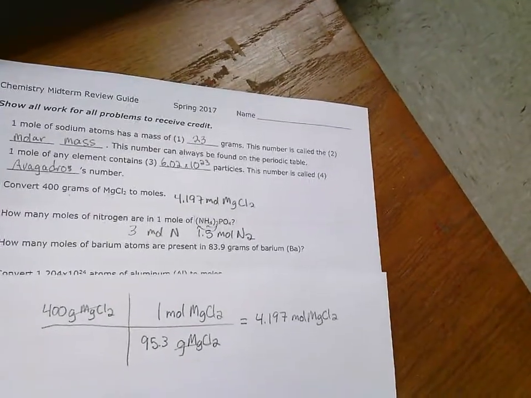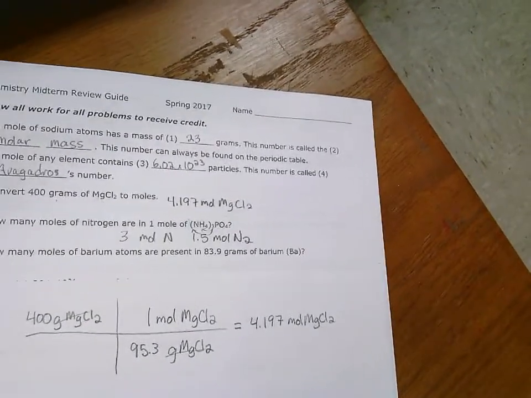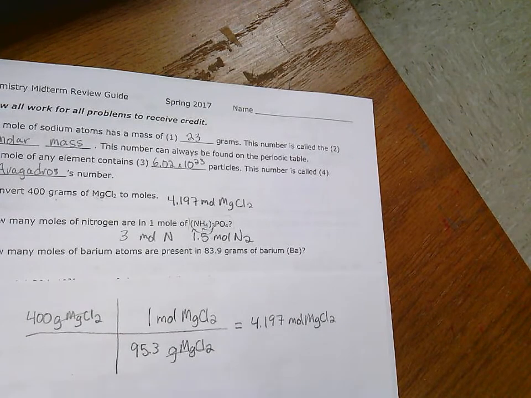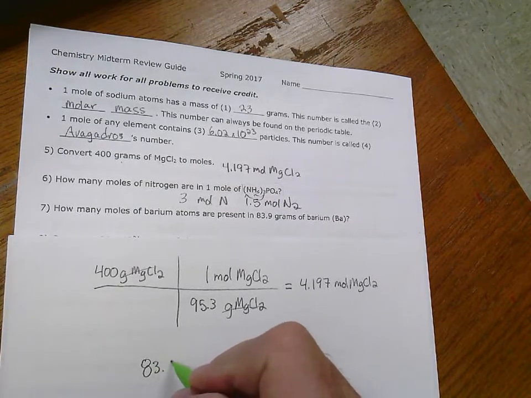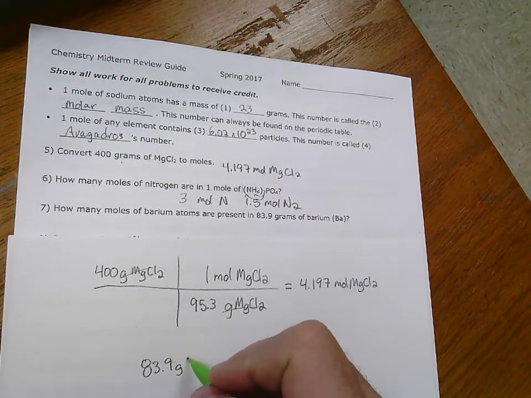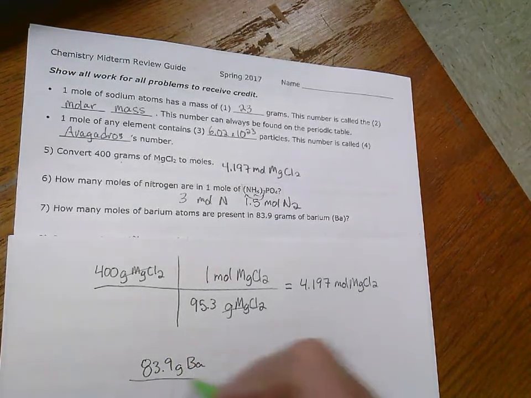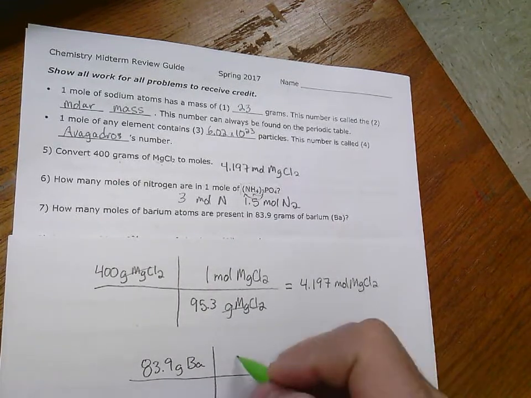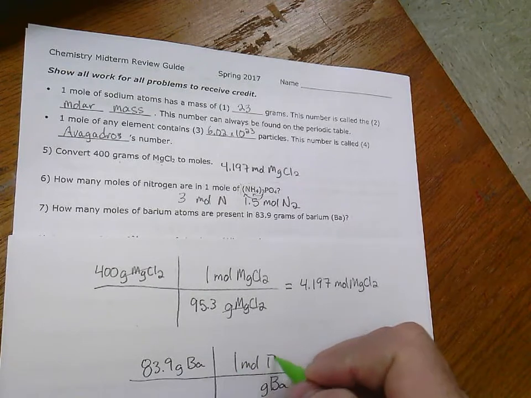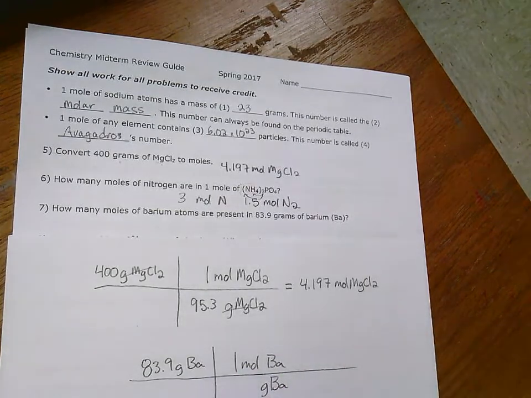Okay. How many moles of barium atoms are present in 83.9 grams of barium? Okay, so we have another problem to work. 83.9 grams barium, 1 mole barium, and barium weighs 137.33.